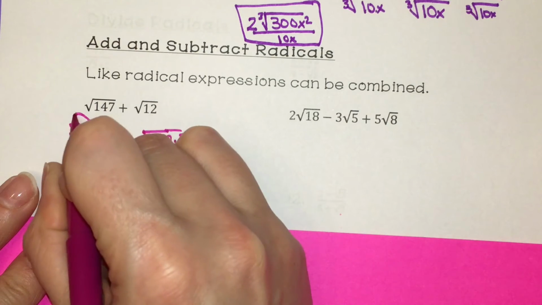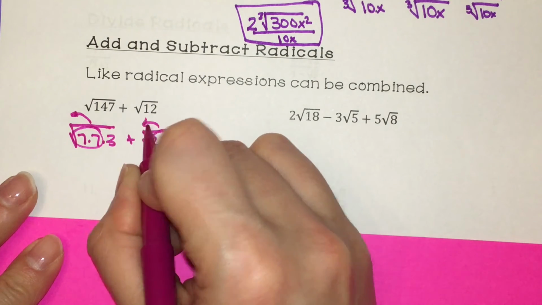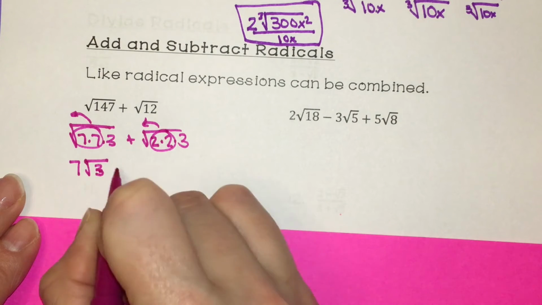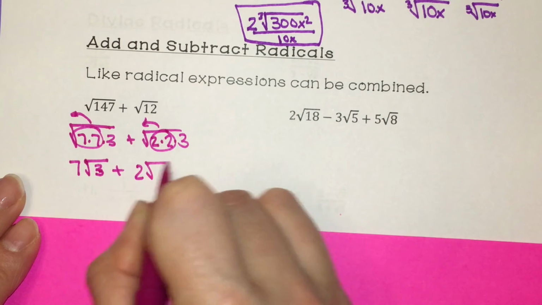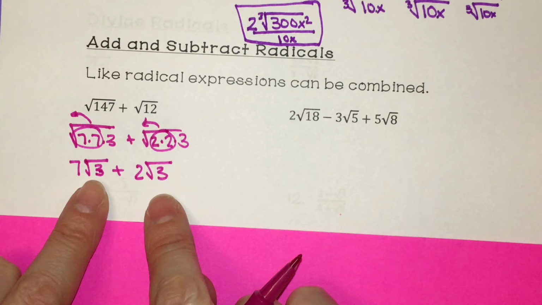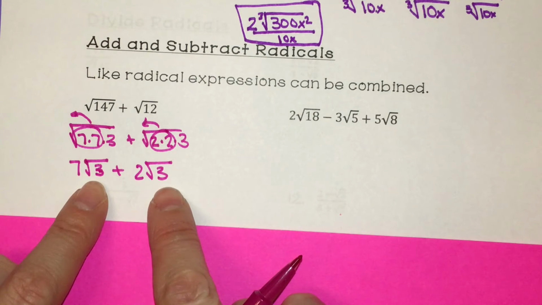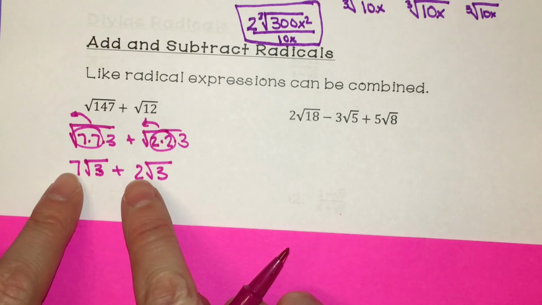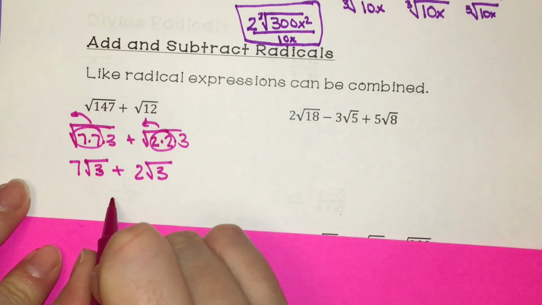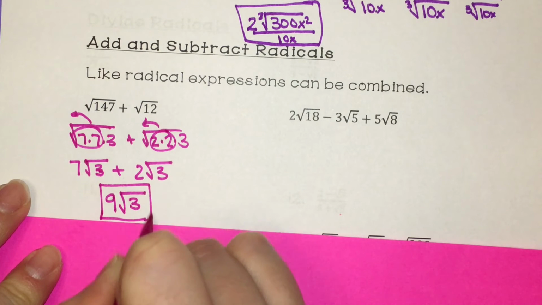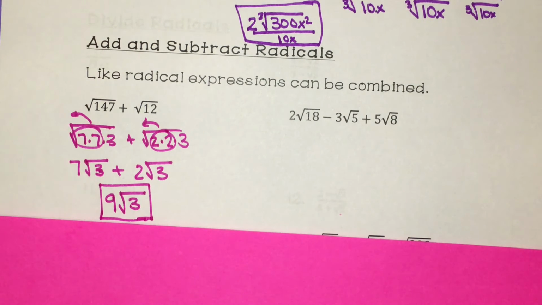So I can bring out a 7, I can bring out a 2, and we get 7 times the square root of 3 plus 2 times the square root of 3. So they're both multiplied by the square root of 3, meaning they're like terms. So we can add the numbers in front. 7 plus 2 gives us 9 square roots of 3. And that is our answer.